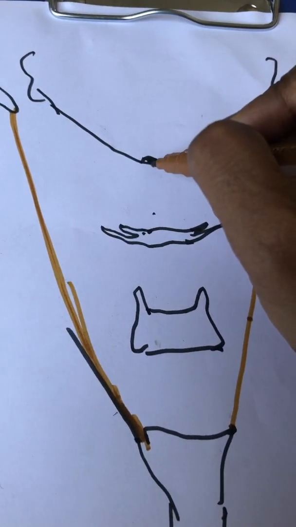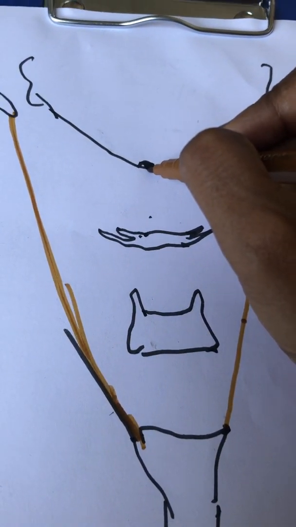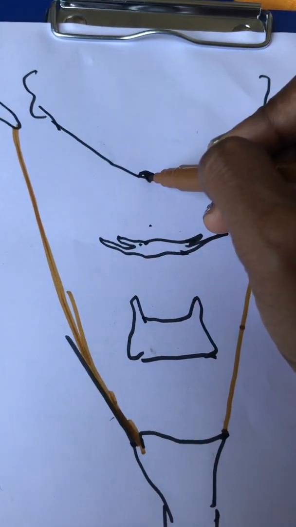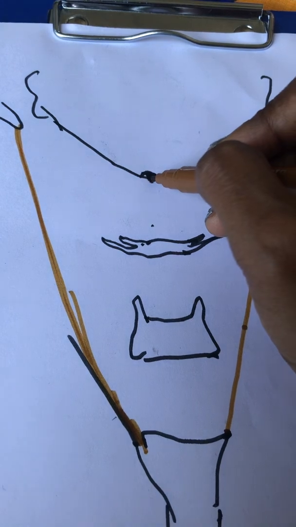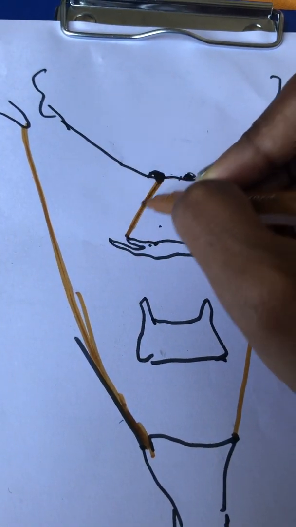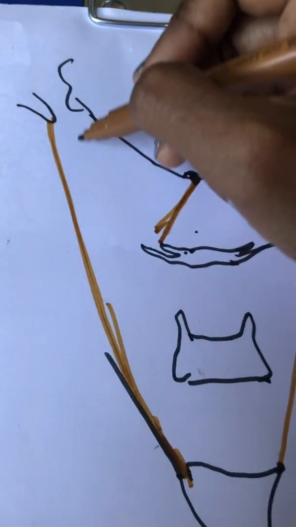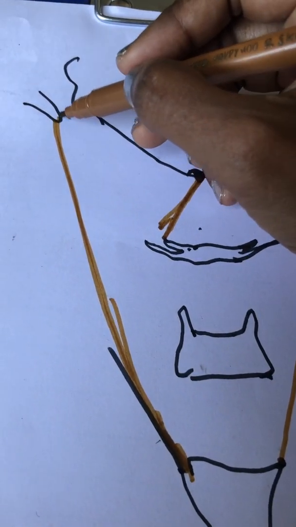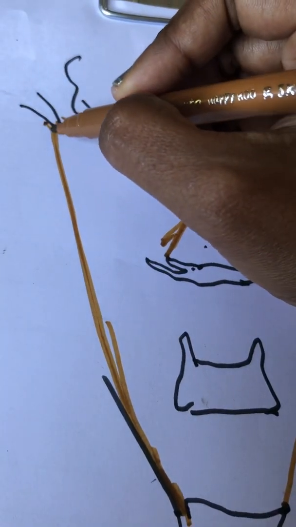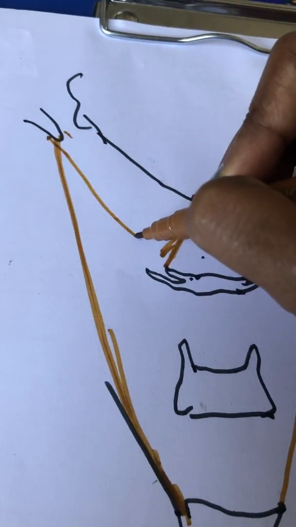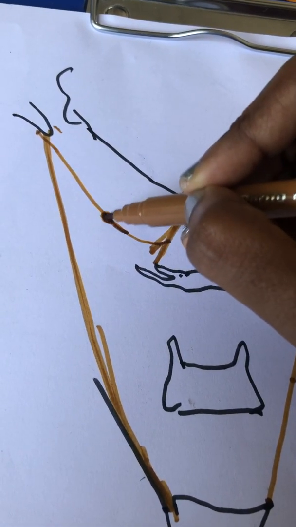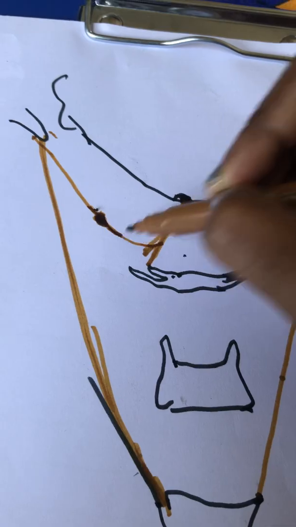Second one, the student should know, this is called the digastric fossa. There is a muscle by the name digastric. It has two bellies, the anterior belly of digastric and the posterior belly of digastric. The anterior belly starts from the digastric fossa, and the posterior belly starts from the notch. Here also you will be having a notch. These two bellies join in the midline through an intermediate tendon.